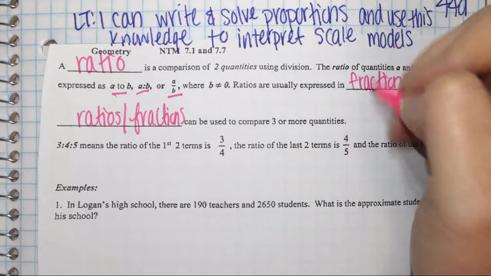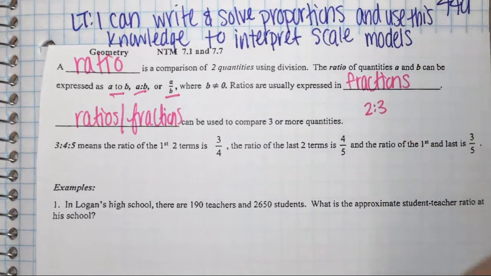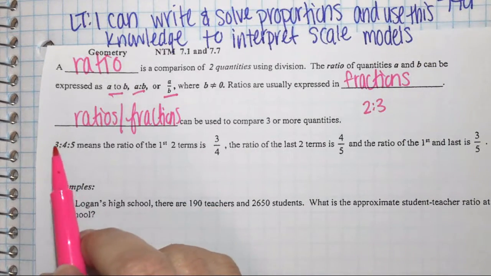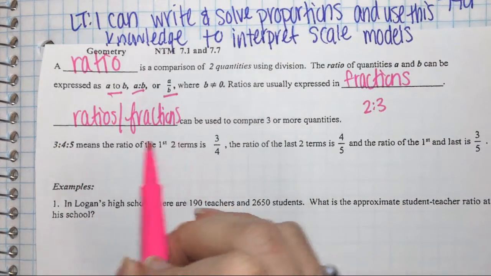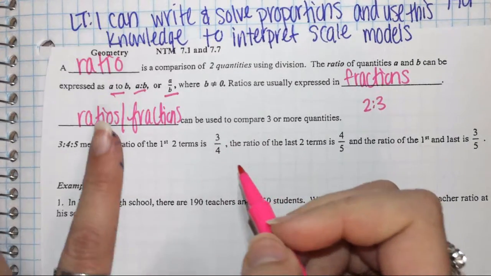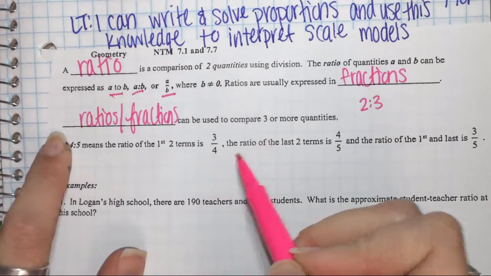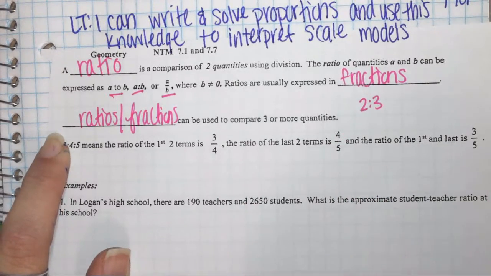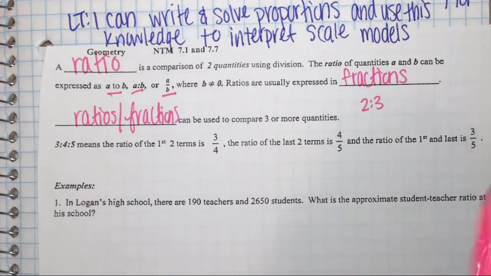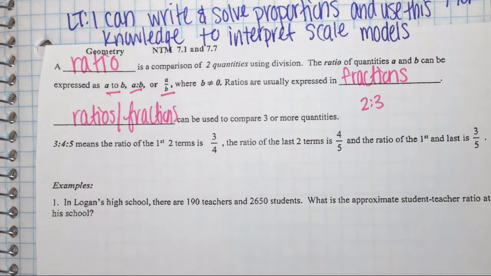So normally we would have 2 of them, like 2 to 3. But you can have 3 of them, like 3 to 4 to 5, which means the ratio of the first 2 terms, so you close it off, and you look at it as 3/4. And then you look at the last 2 terms, and you get 4/5. And then you take out the middle, and you get 3/5. So it's 3 different ratios because it's 3 different comparisons. That's a ratio. Isn't it magic?